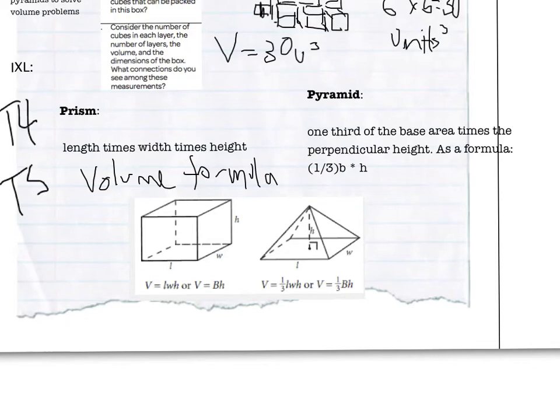First, the one for the prism, which is length times width times height, right underneath here. And next, the one for the pyramid, which is 1/3 of the base area times the perpendicular height, which looks like this. 1/3 base times height. Make sure you write those down.